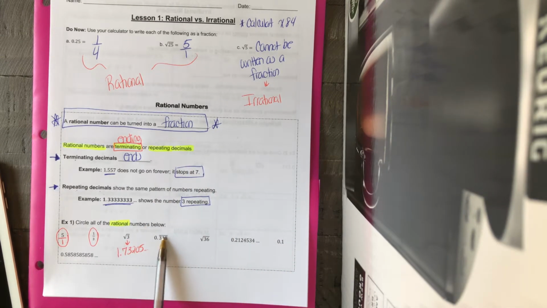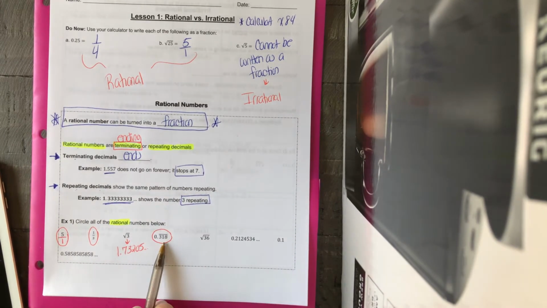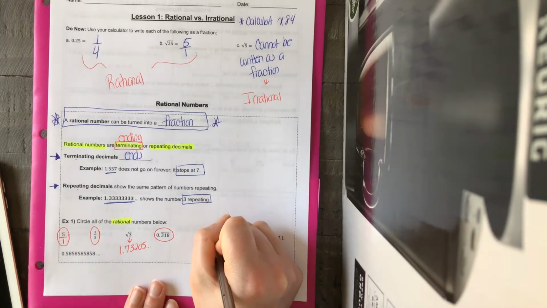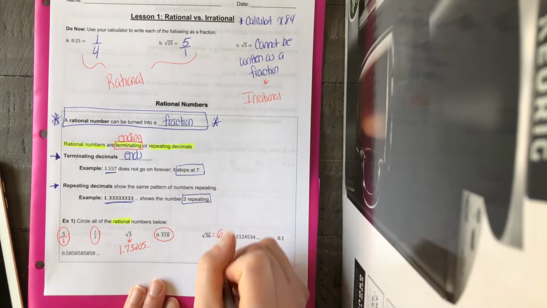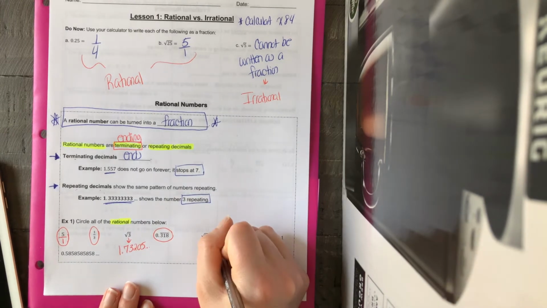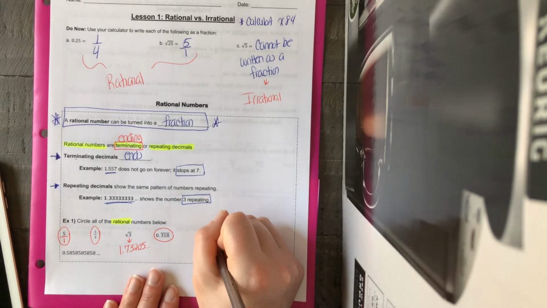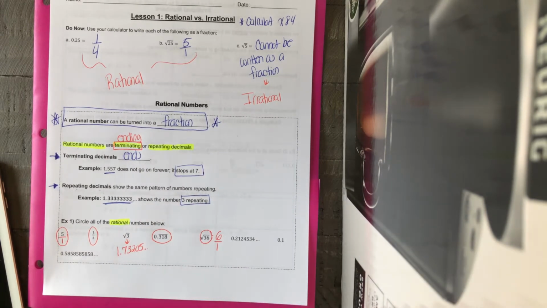This bar is a repeating decimal bar. So this is definitely rational because it's telling me I have the pattern 318 forever. All right. Next, the square root of 36. I could type that in, but I know a lot of you guys know it off the top of your head. It's just the number 6. So again, any whole number can be written over 1. Since it can be written as a fraction, this is rational as well.